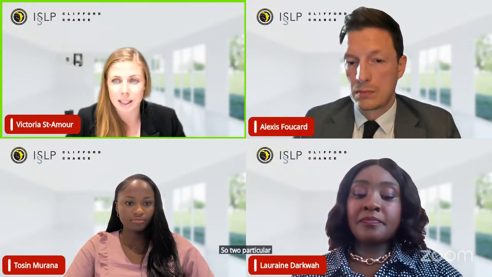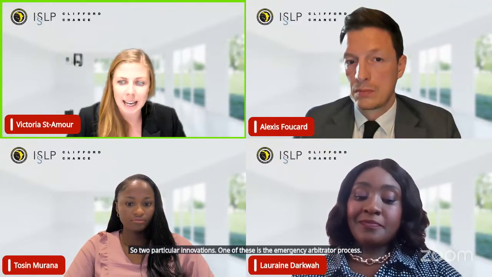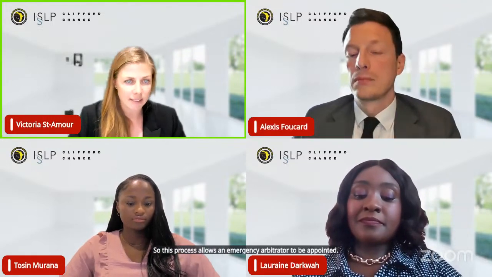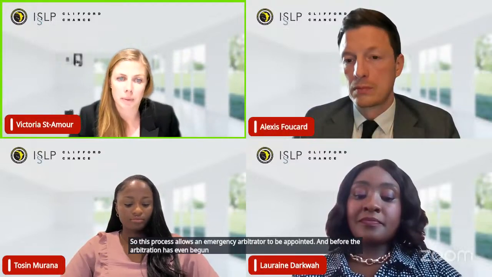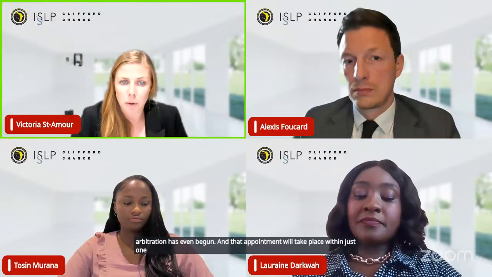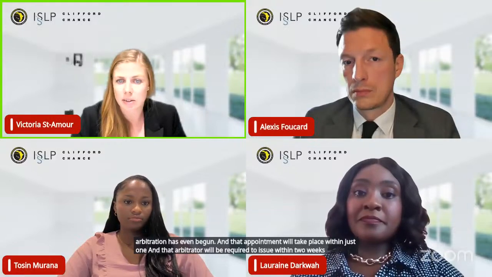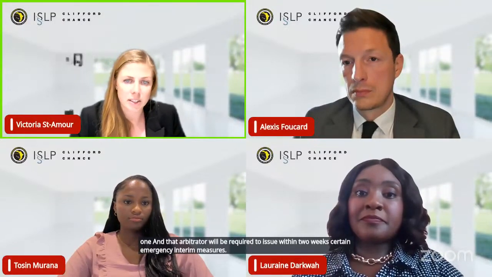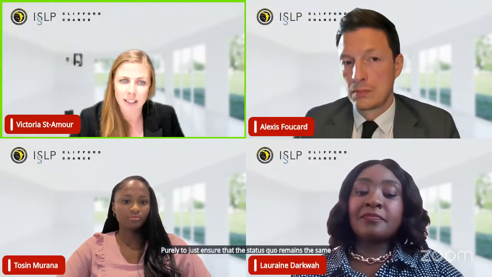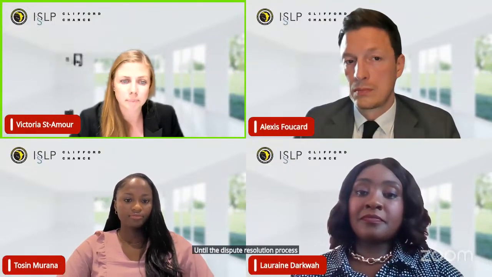One of these is the emergency arbitrator process. So this process allows an emergency arbitrator to be appointed before the arbitration has even begun. And that appointment will take place within just one day. And that arbitrator will be required to issue within 2 weeks certain emergency interim measures, purely to ensure that the status quo remains the same, the parties' rights are safeguarded until the dispute resolution process can proceed fully.